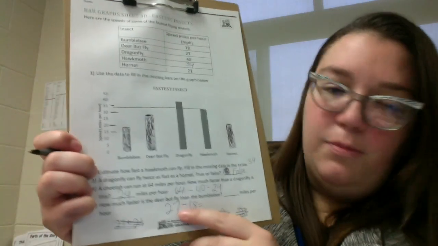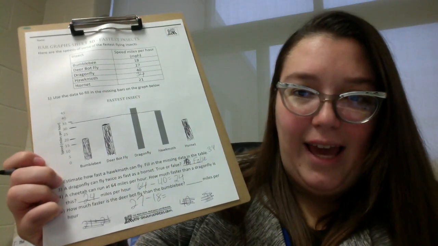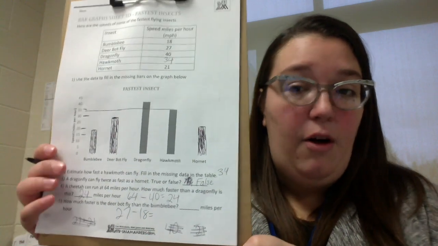Ooh, this time I can't use my strategy of looking at my ones. 7 minus 8? That's impossible. So I would have to do some rethinking or regrouping. I'm not going to do the algorithm, though. I'll just do this a different way. So let me do 27 minus 10. That would be 17. And then minus 8. But if I split my 8 into a 7 and a 1, 17 minus 7 is 10. And 10 minus 1 more would be 9. So how much faster is that deer botfly than the bumblebee? 9 miles per hour.